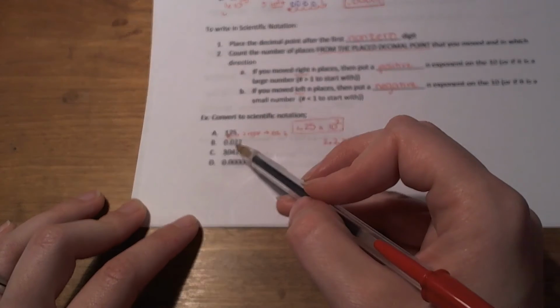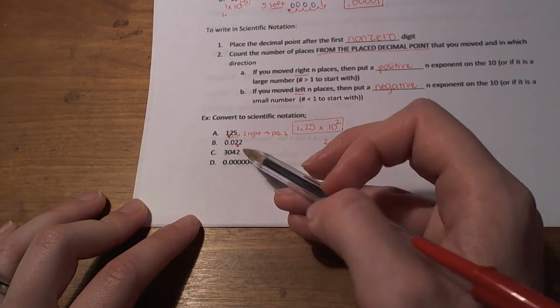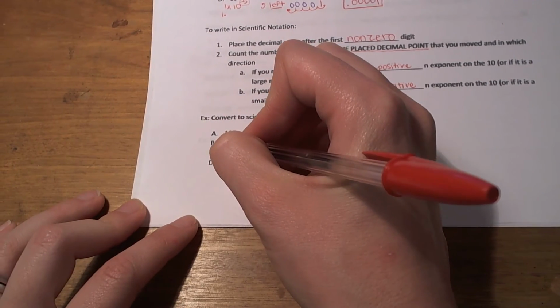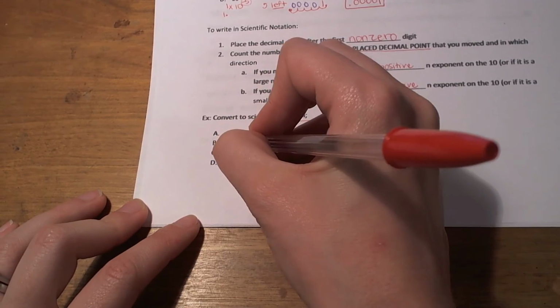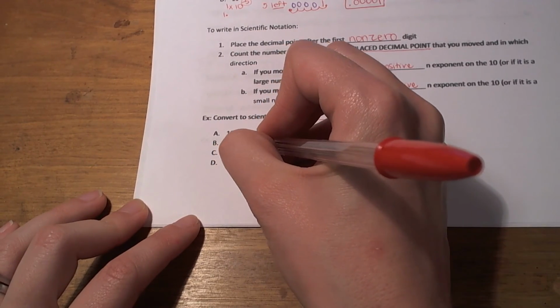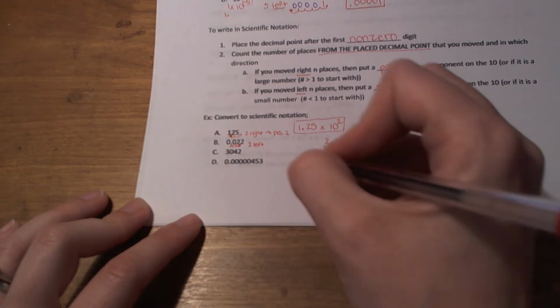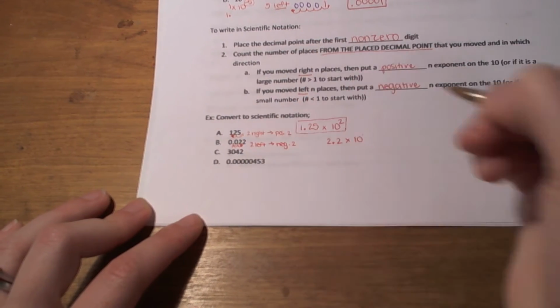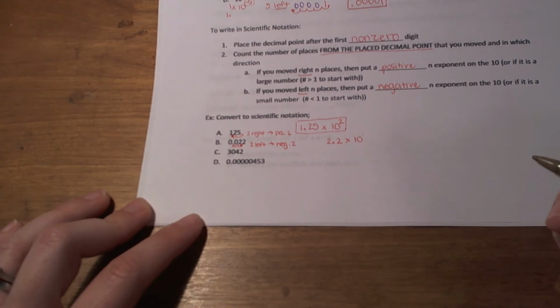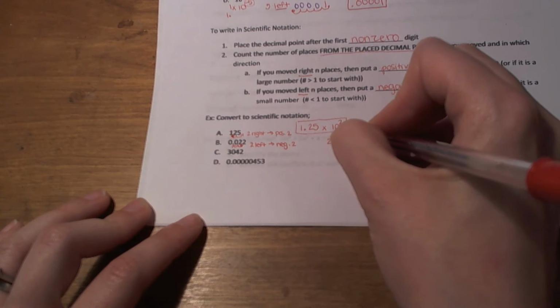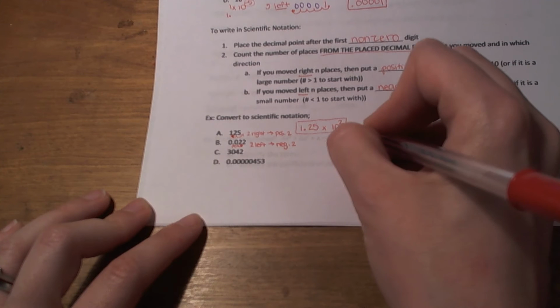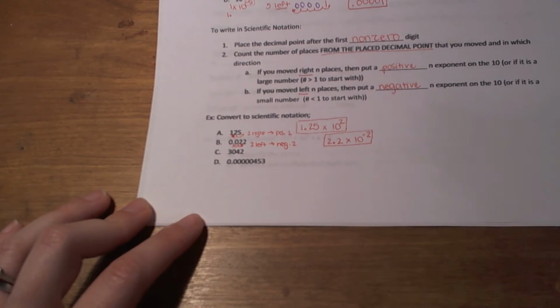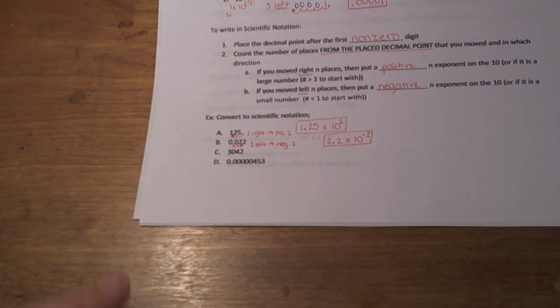So from the placed decimal back to where we started, I have to count out and go 1, 2 to the left this time, from the placement to where it started. And if I went 2 to the left, that means that I should have a negative 2 for the exponent. So this is 2.2 times 10 to the negative 2 power. And that is your answer for the scientific notation for part B.